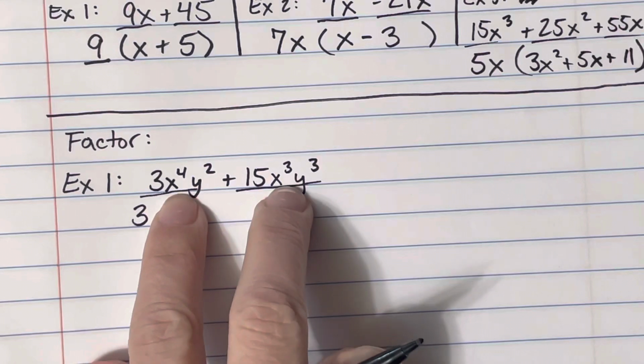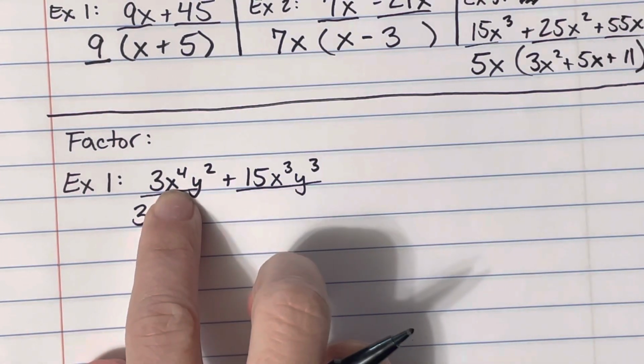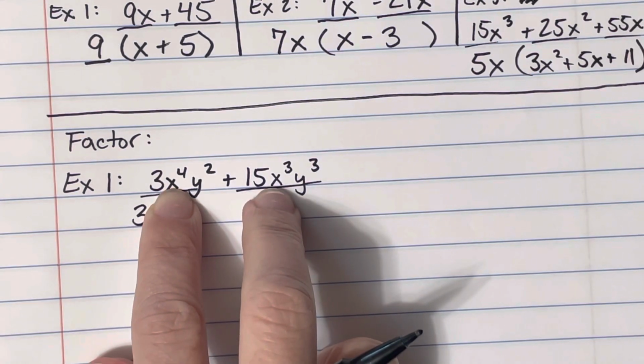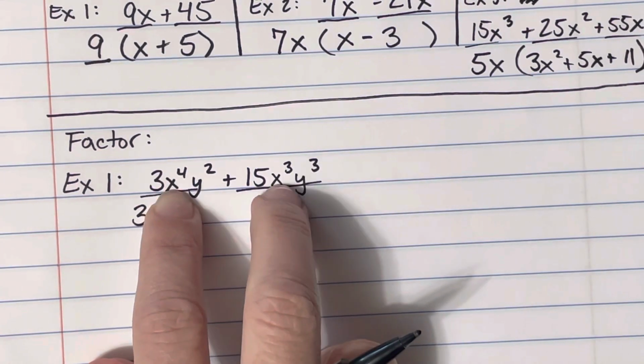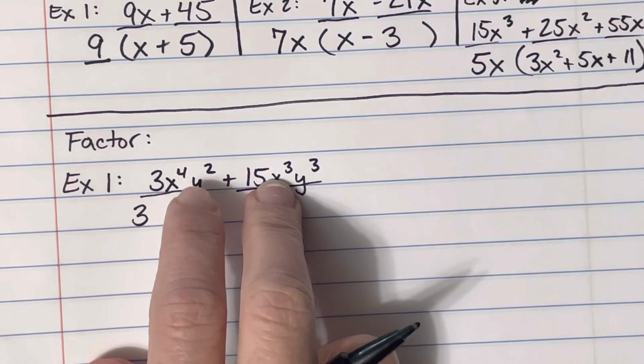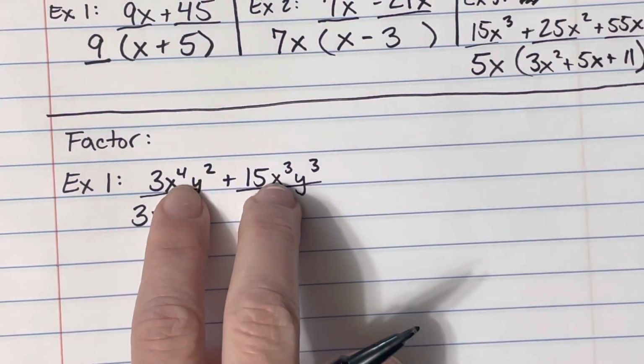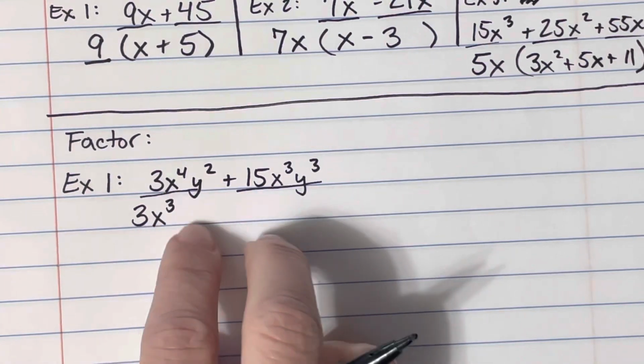Let's look at our x's, so just focus in on the x's. There's 4 x's here, x times x times x times x. There's 3 x's here, x to the 3rd power. And so what are they going to have in common? Well, if this one has 4 and this one has 3, they have 3 x's in common. So x cubed. Again, we're looking for the least exponent. X cubed in common.